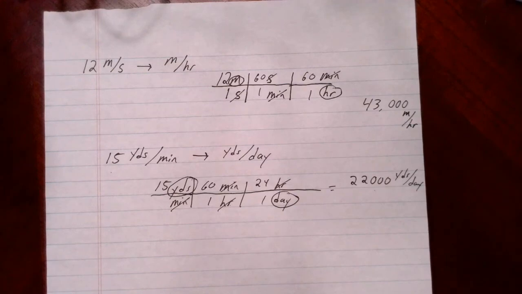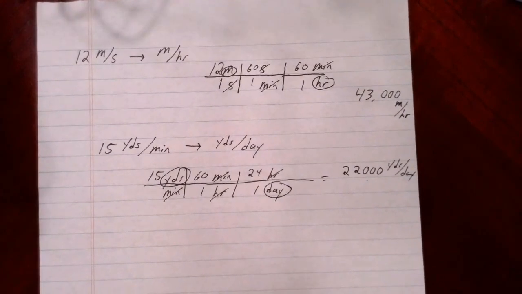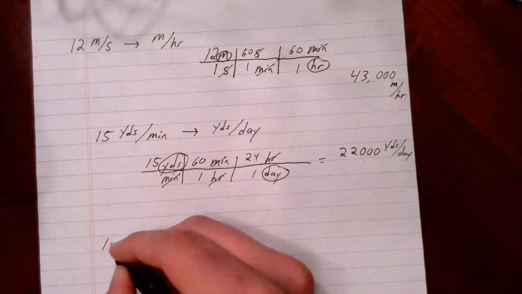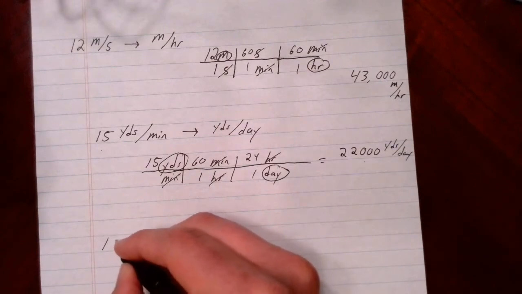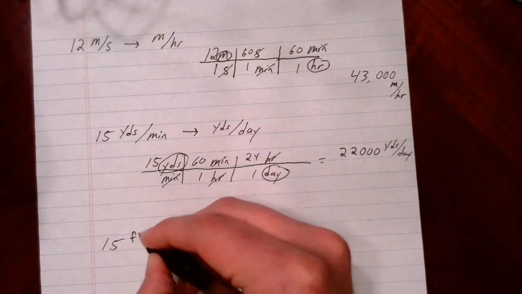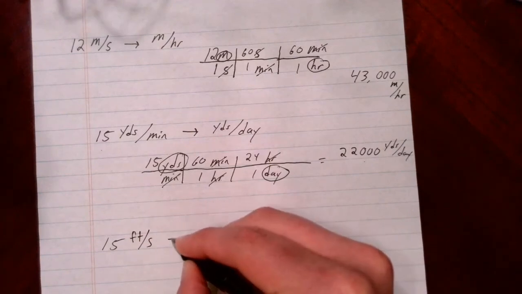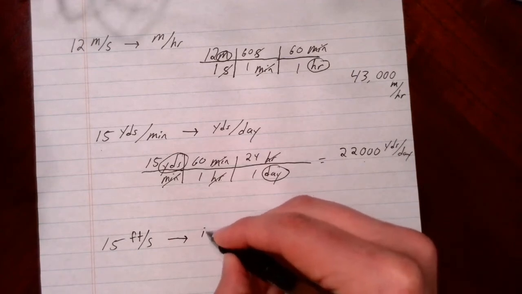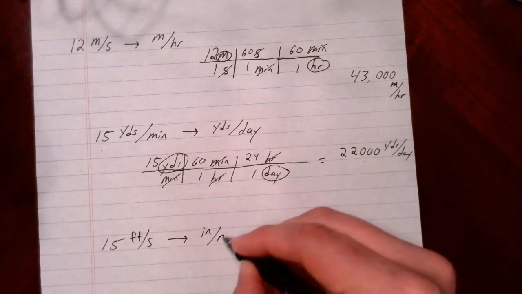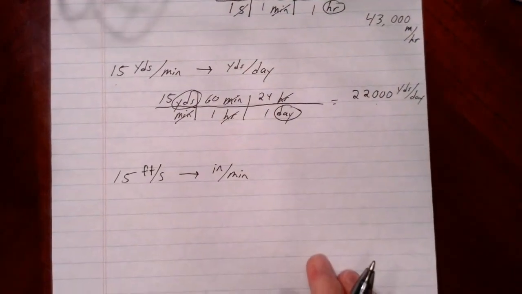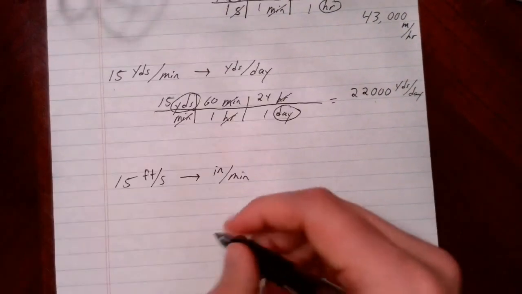So now let's try one that's a little more difficult. Let's do, we'll just say 15, we'll say feet per second, and I want to convert that to inches per minute. So that's a little bit different. I convert the numerator and the denominator here. So let's go ahead and set it up and look at it.